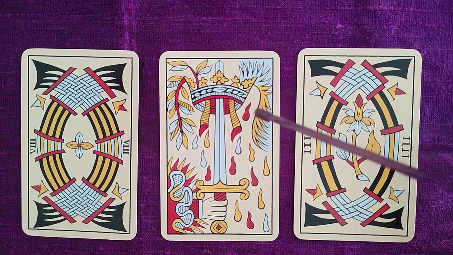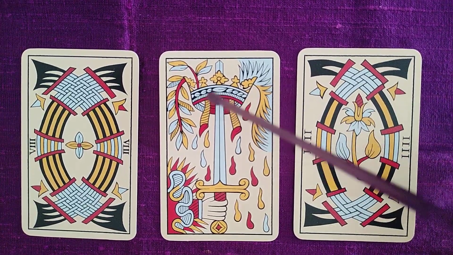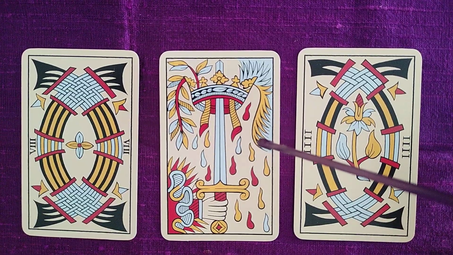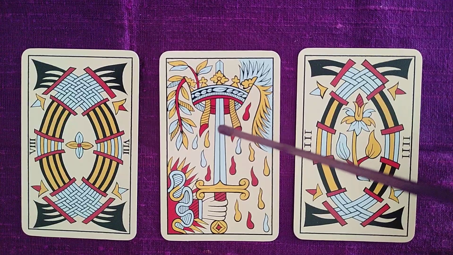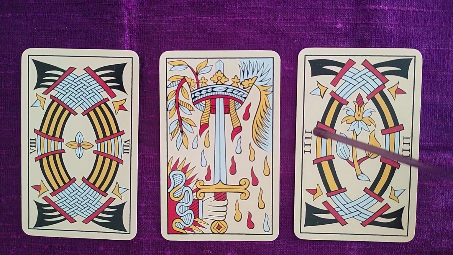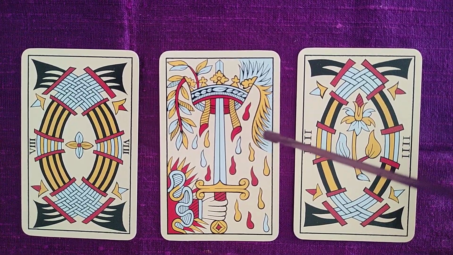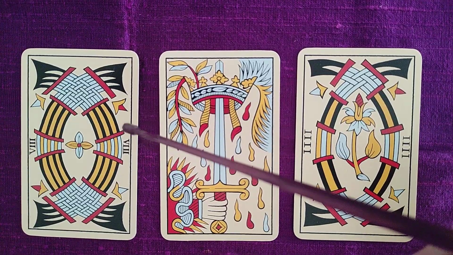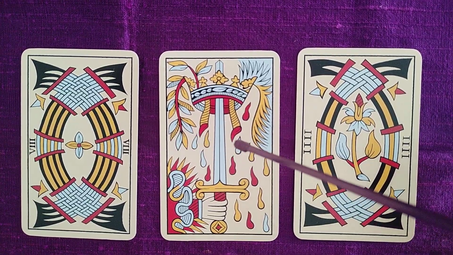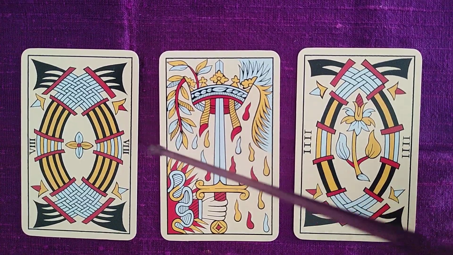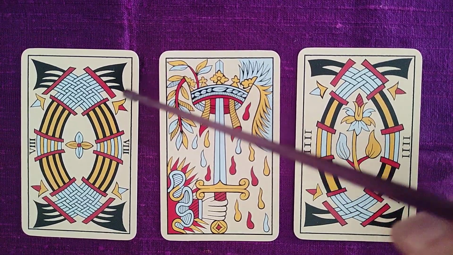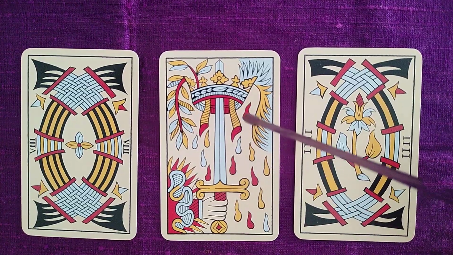The first one is that people will impose keywords on the cards without any regard for the images on those cards. And secondly, they don't pay enough attention to actually studying the pips and the designs and differences and the relationships between them.